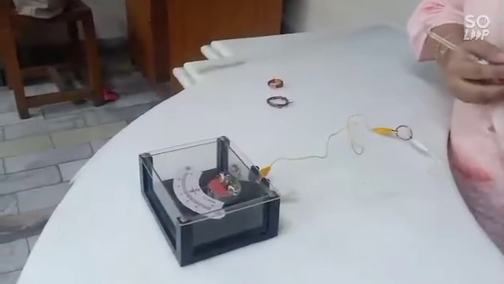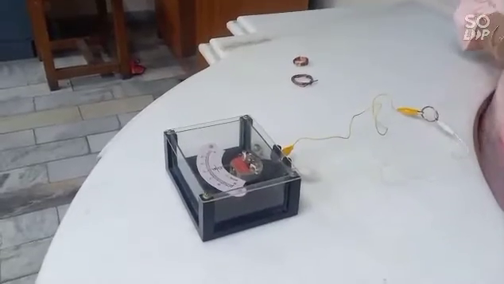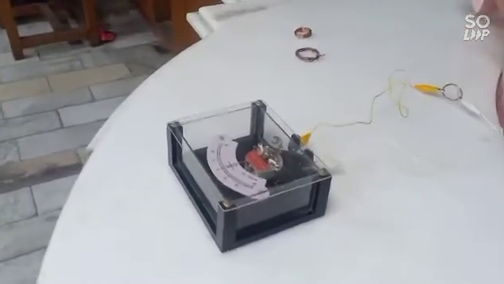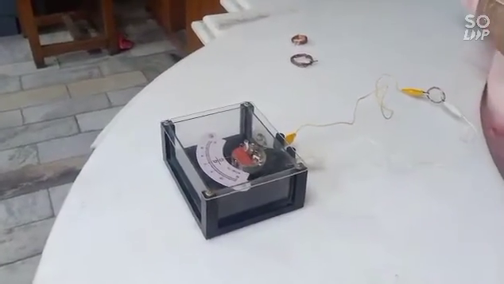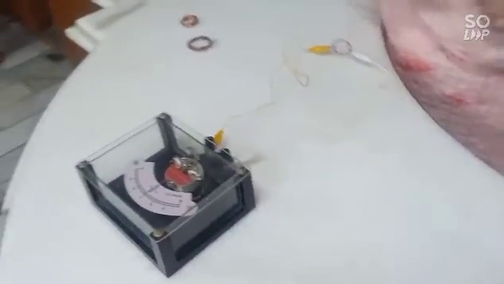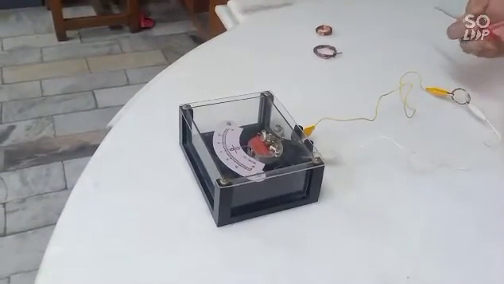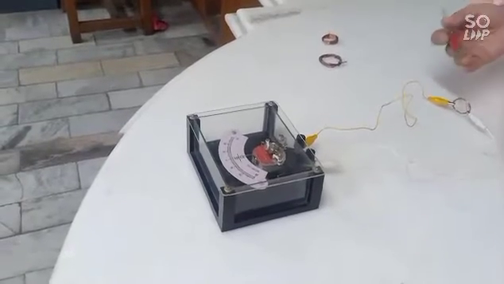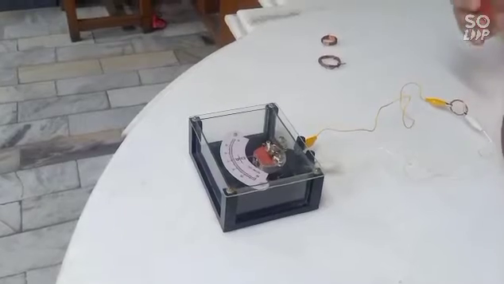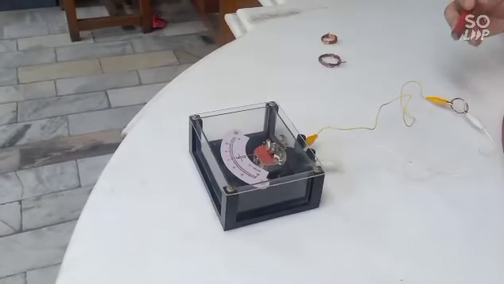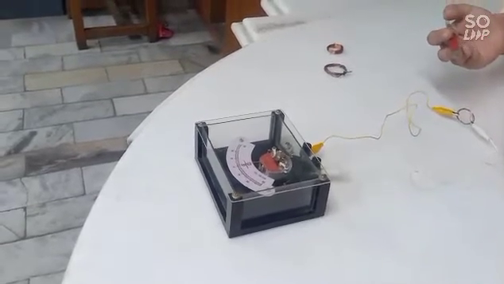So let's work on the last experiment of the chapter, electromagnetism, and it is related to electromagnetic induction. Kids, Faraday was a scientist who wanted to work opposite to that of Lorentz. Lorentz wanted to see what happens when a current carrying conductor is placed in a magnetic field, but Faraday wanted to see whether we are able to produce current from a magnetic field, right?